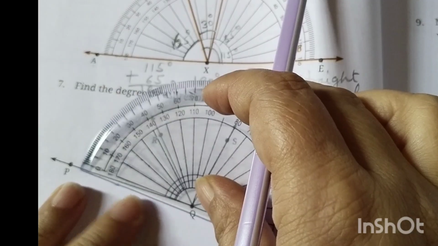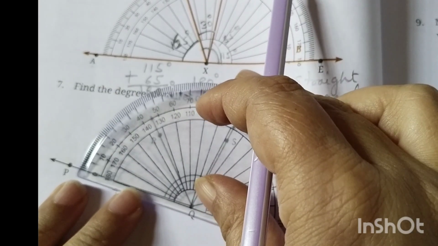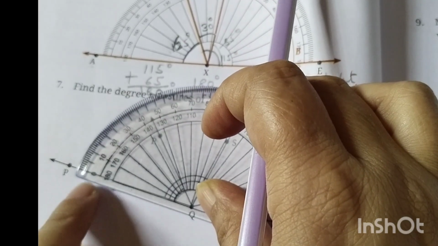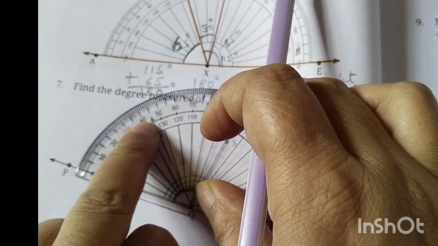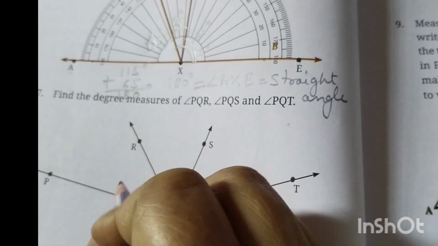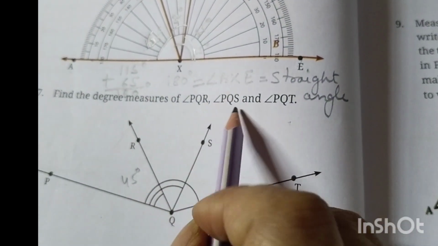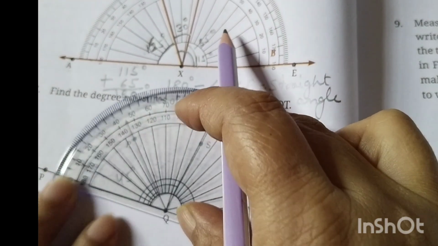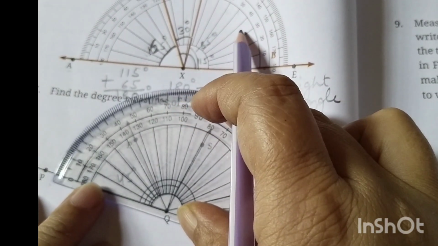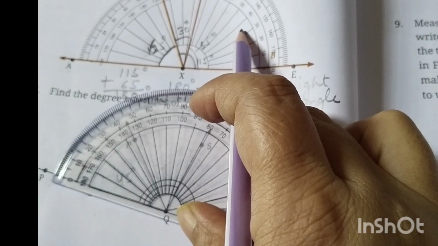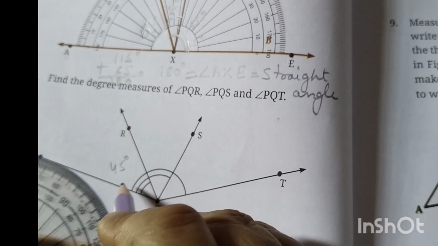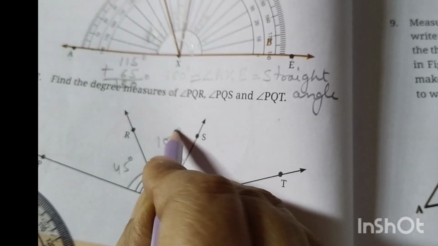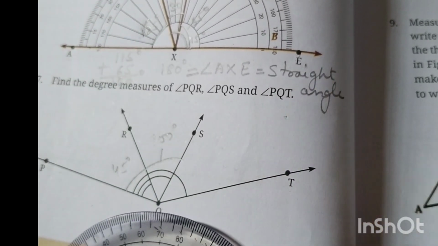Measurement of this angle is, from 0, it is 45. PQS. PQS is 100 degree.